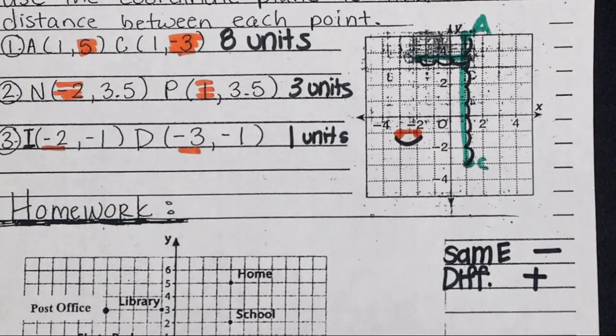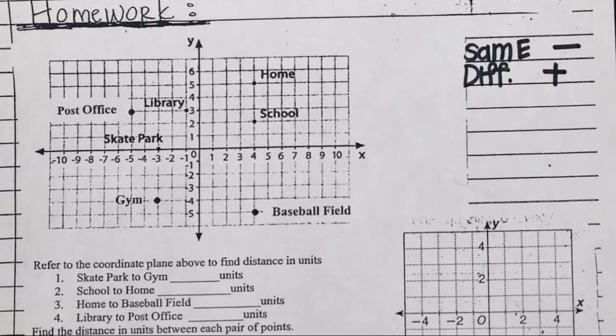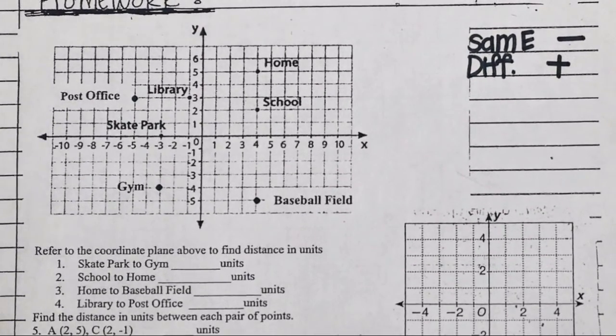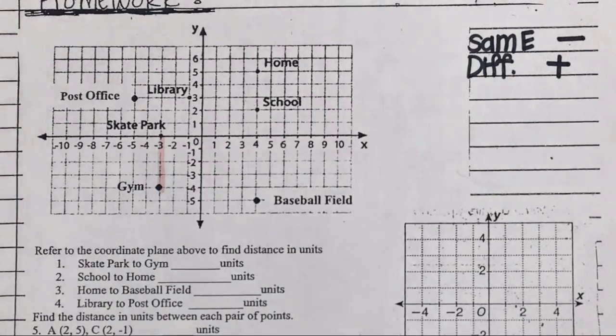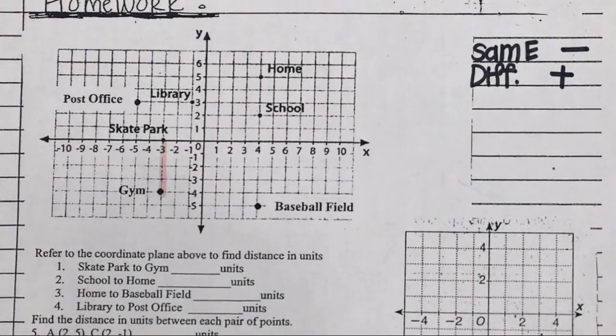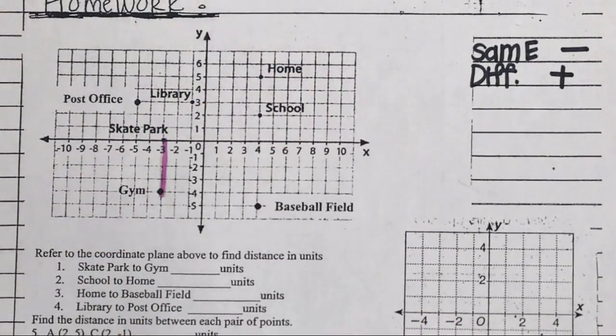All right, I know this is homework at the bottom, but we're actually going to do this part together. Let's look at the bottom. This is where it's going to come in handy to actually count them instead of just looking at our coordinates, because we don't have our coordinates, do we? It's just giving us the points, but it hasn't told us what our coordinates are. We want to know how far it is from the skate park to the gym. Be super careful, because there is a line there that's actually not drawn.